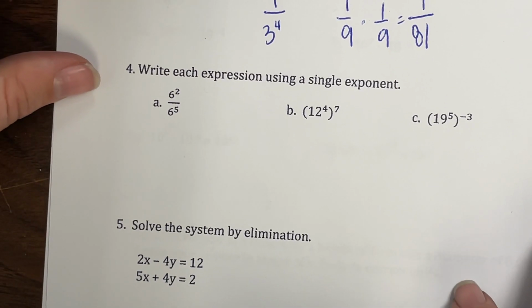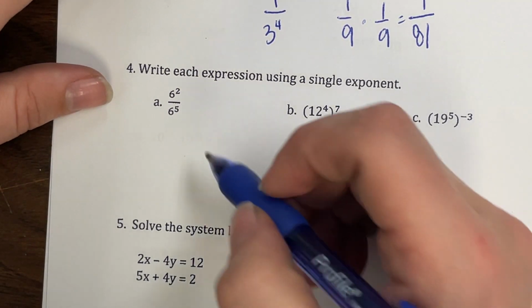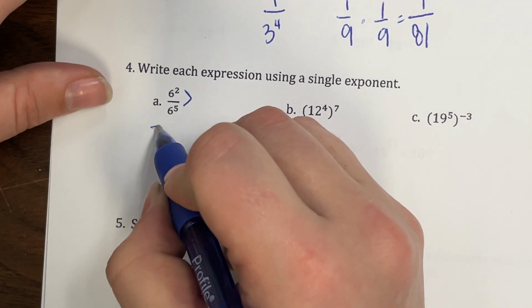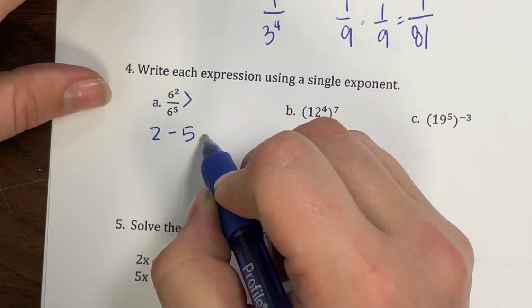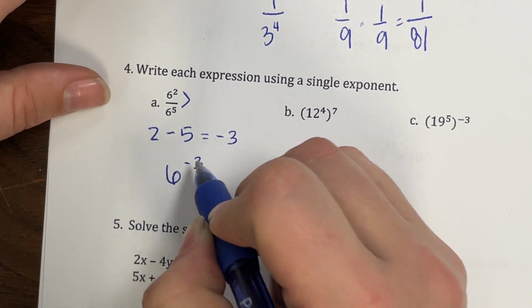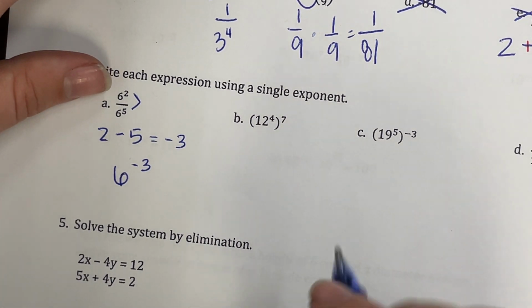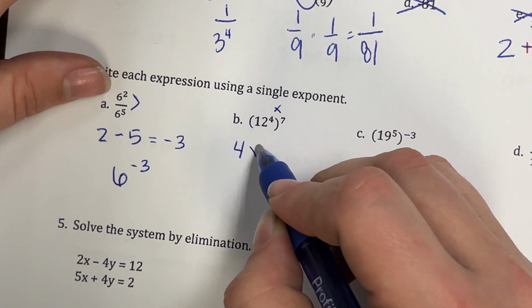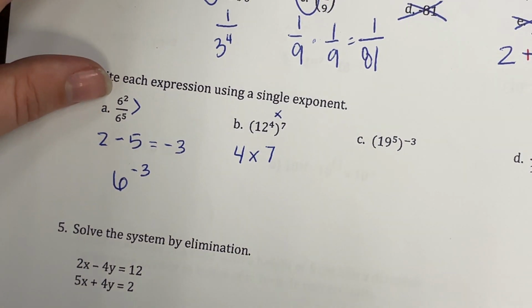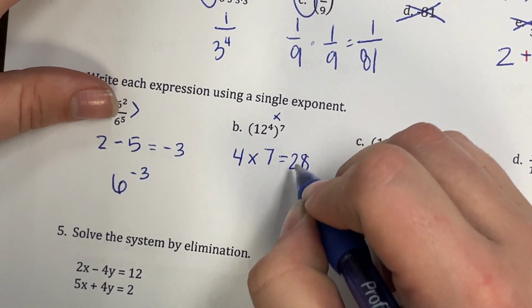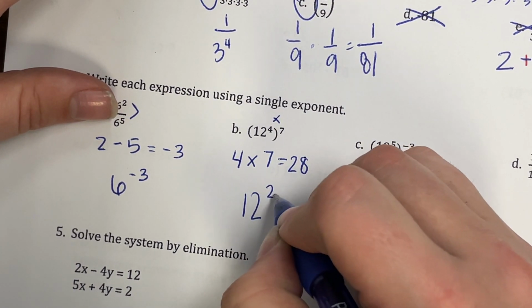Okay, here, write each expression using a single exponent. Same rules apply. So we can do 2 minus 5, which is negative 3, so that's 6 to the power of negative 3. Here we can multiply, so 4 times 7. 4 times 7 is 28. So we have 12 to the power of 28.